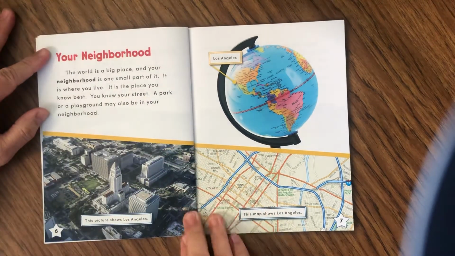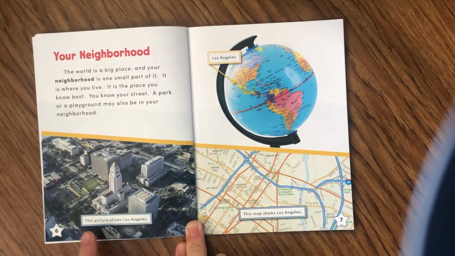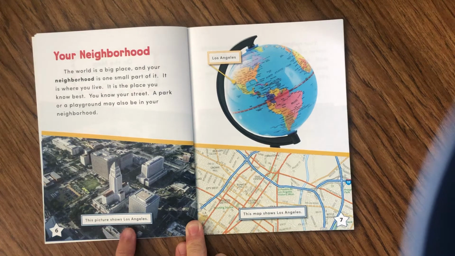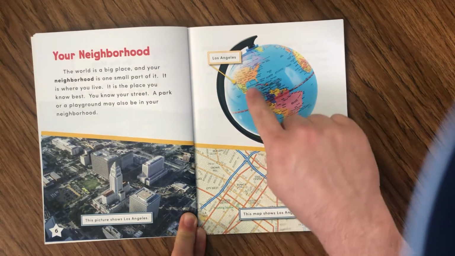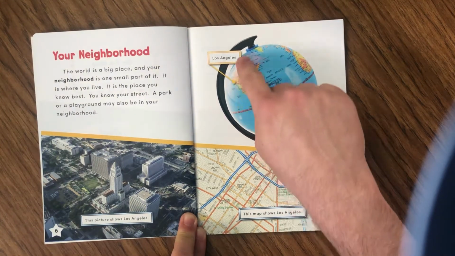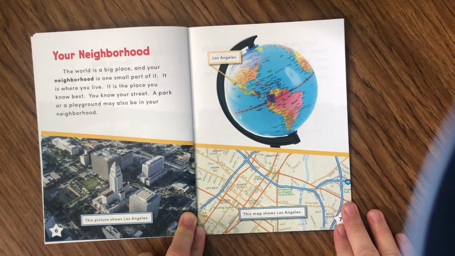Your neighborhood. The world is a big place, and your neighborhood is one small part of it. It is where you live. It is the place you know best. You know your street. A park or a playground may also be in your neighborhood. And this caption says, this picture shows Los Angeles. And then over here on the globe, you can see there's a label that says Los Angeles. It's showing you where on the globe, the whole entire earth, Los Angeles is.